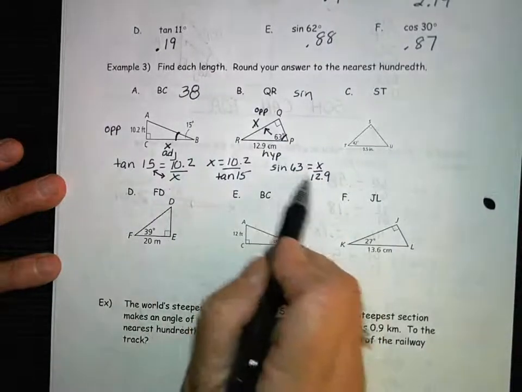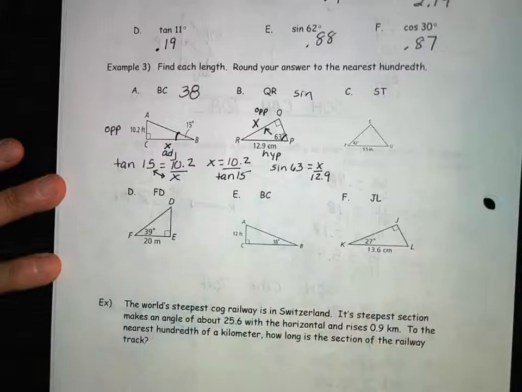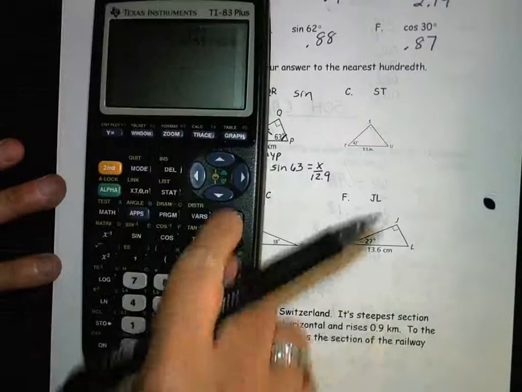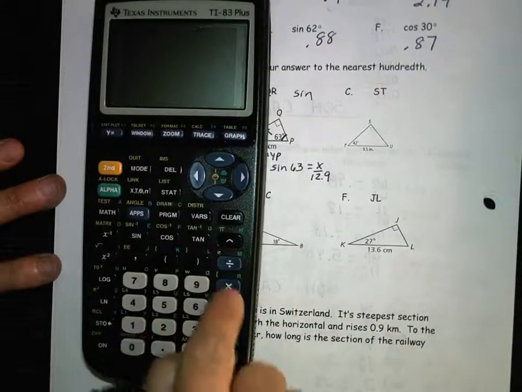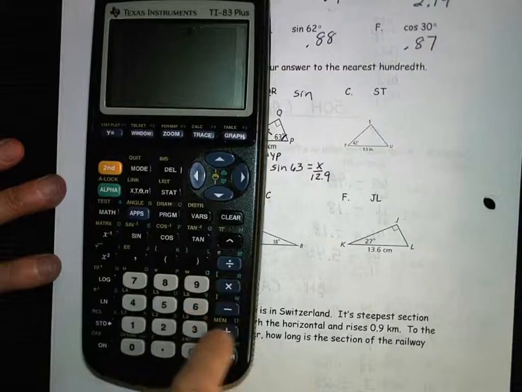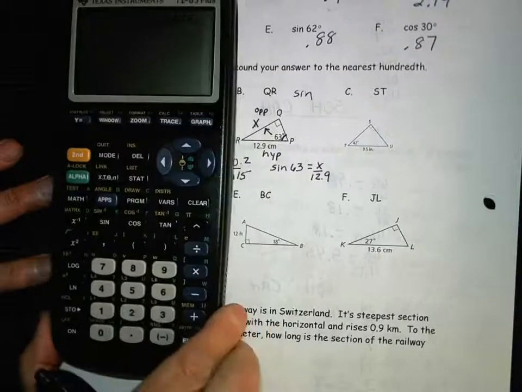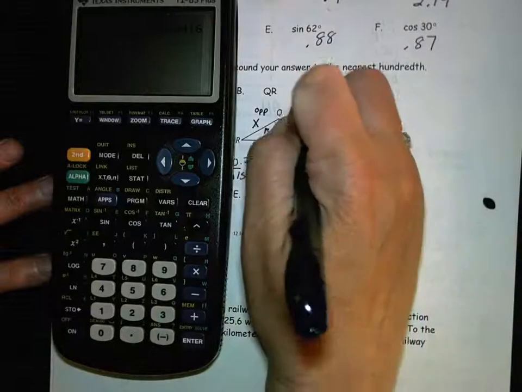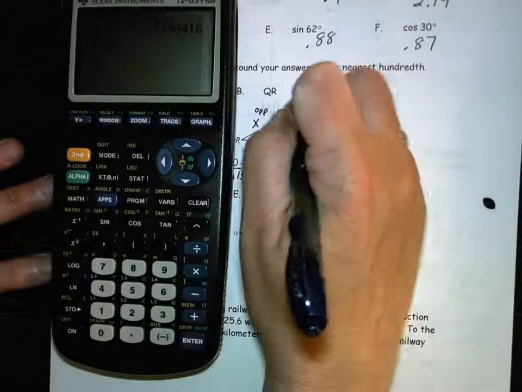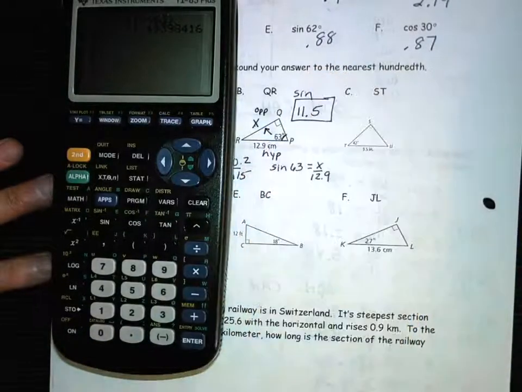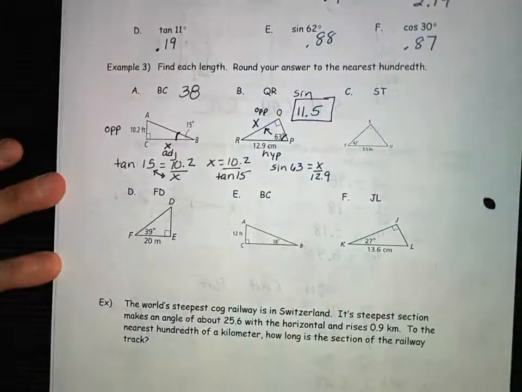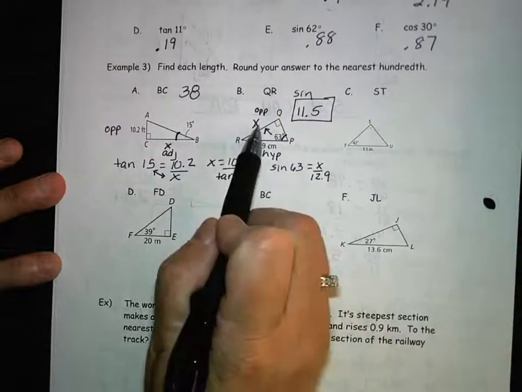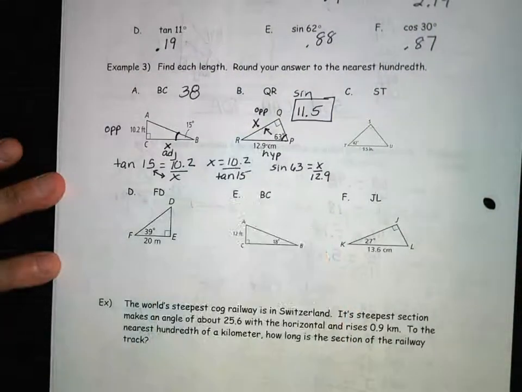Solving this one, we can just multiply these two things. 12.9 times the sine of 63 is 11.49. I'm going to round that off to 11.5. And we use sine on that one because we had the opposite side and the hypotenuse.